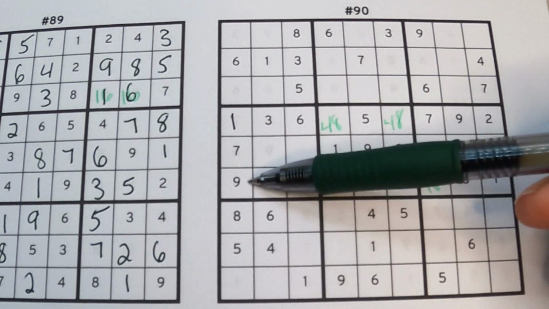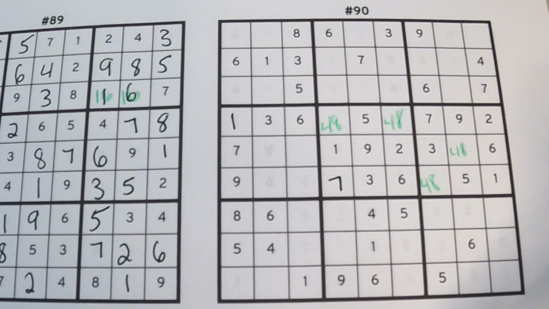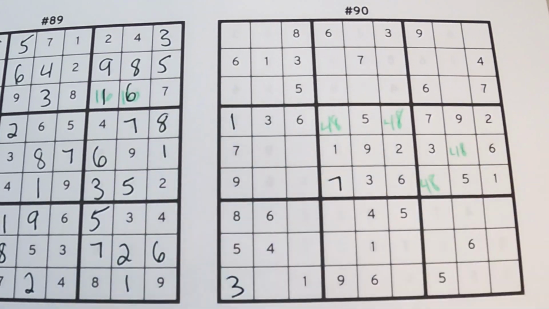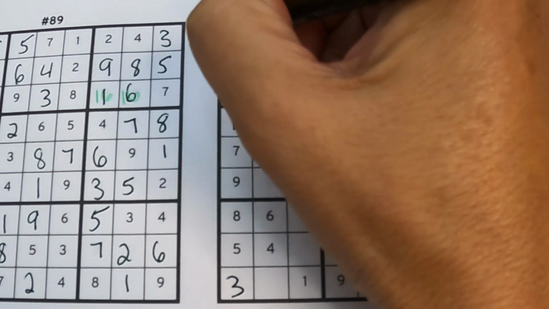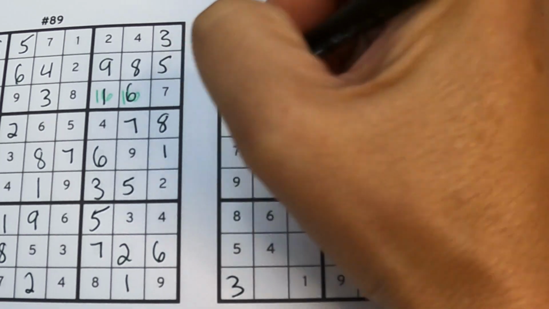For this column, we're missing 2, 3, and 4. We've got the 3 covering these two boxes, so our 3 must be here. But I don't see any other help. So 2, 4, 2, 4.